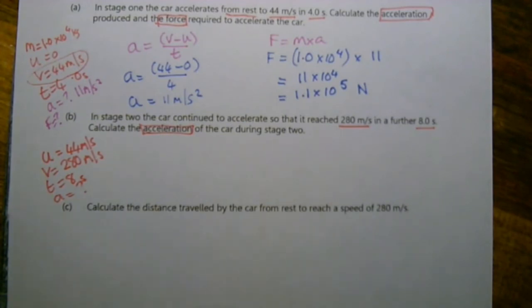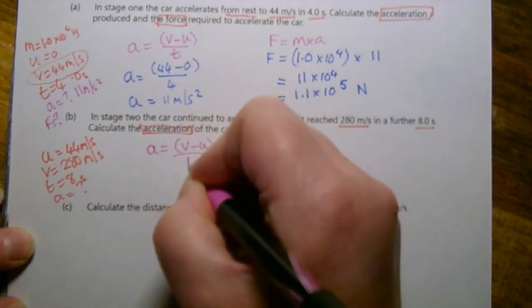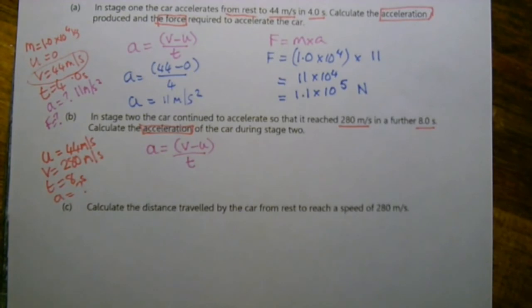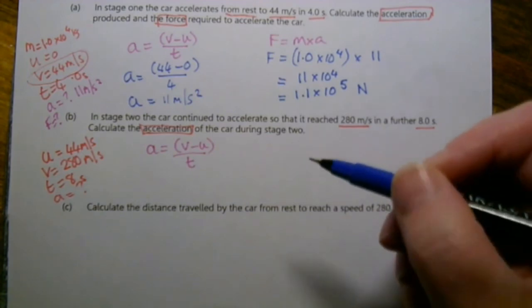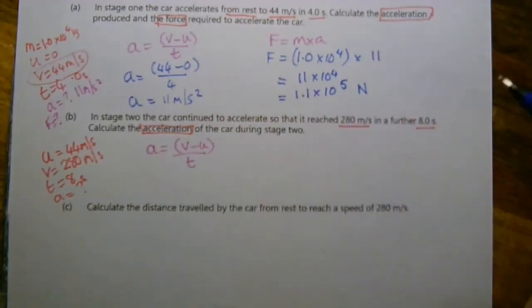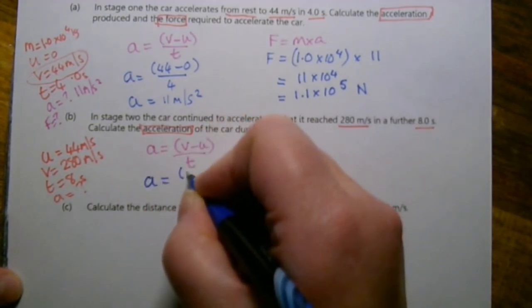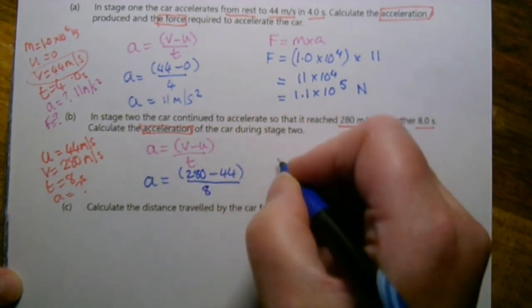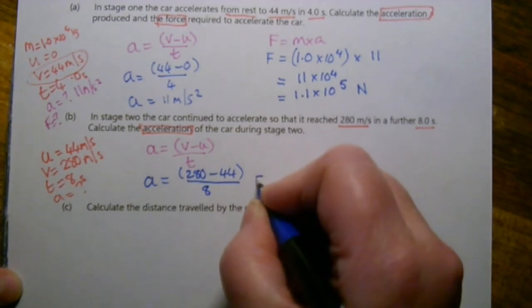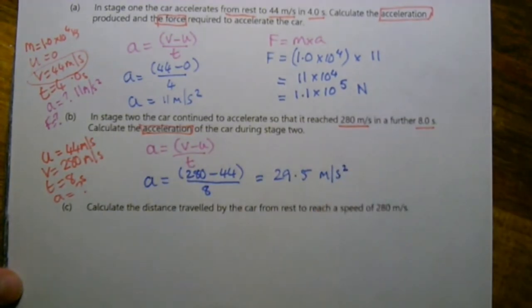So again, we're using a equals v minus u over t. The thing that makes this question difficult is recognizing that you've got to use that 44 meters per second again. So a equals 280 minus 44 divided by 8, which is 29.5 meters per second squared. If you'd rounded it up to 30, that's fine.